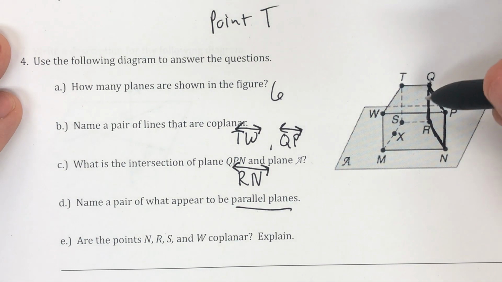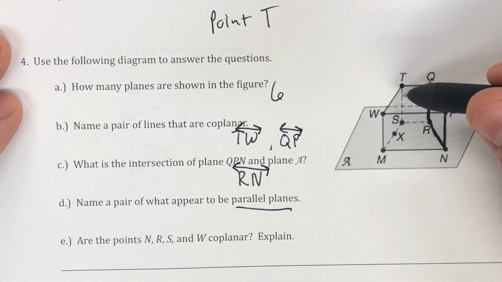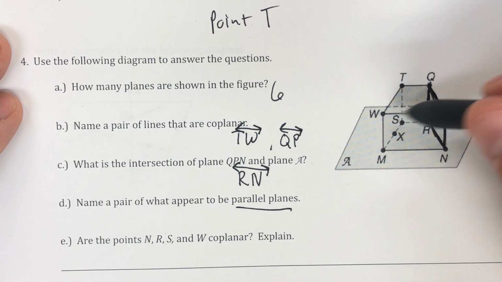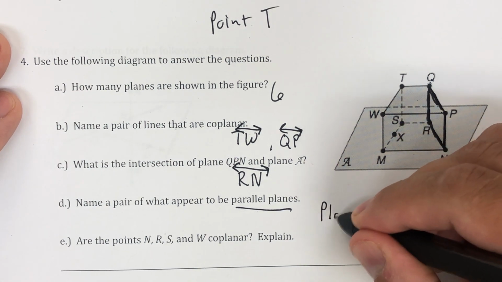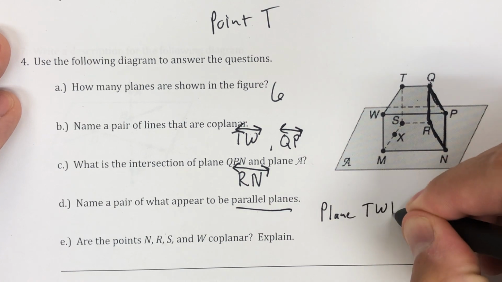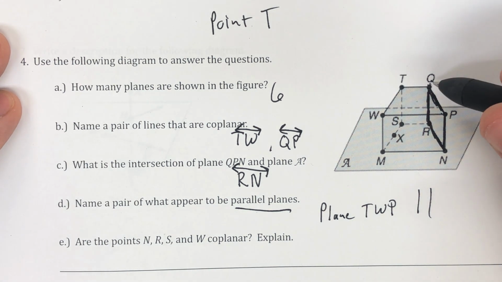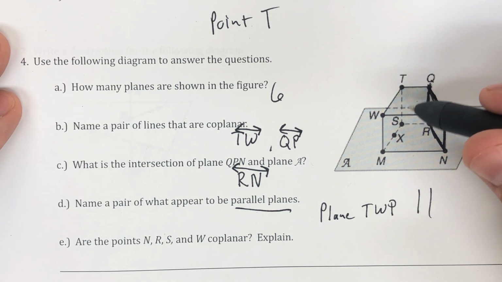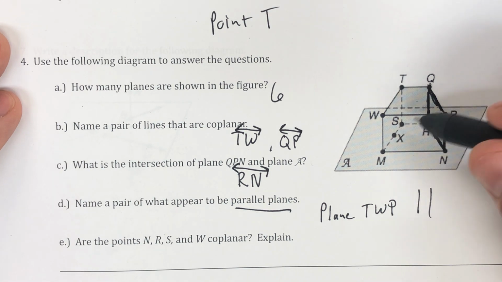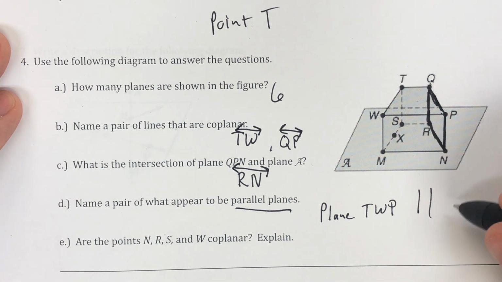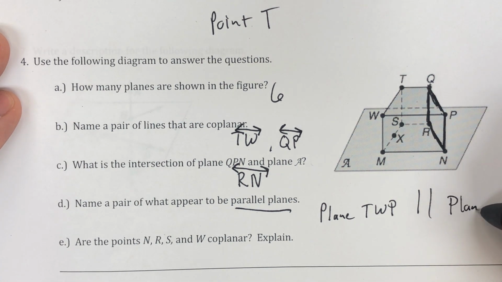So let's take the top and the bottom. The top one is TWP. The symbol for parallel is two lines going up and down, so I'm going to use that symbol for this one. And the bottom plane is plane A, or I could call it SMN. I'm going to say SMN. Could have named that bottom plane numerous ways.